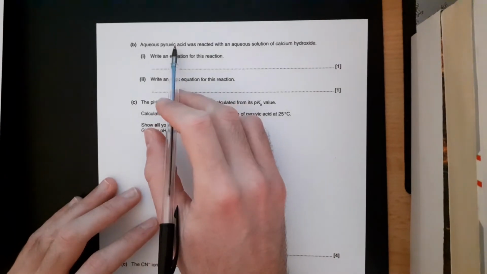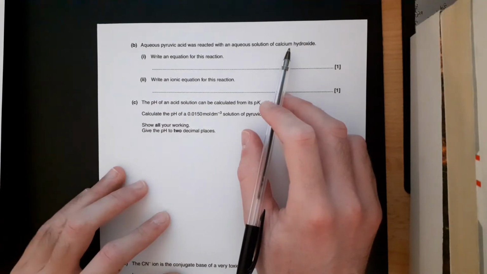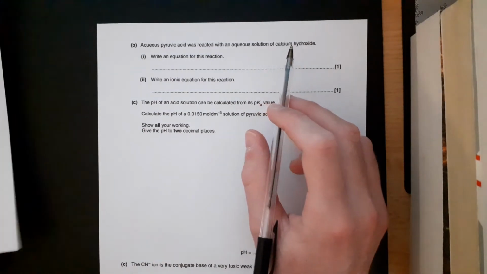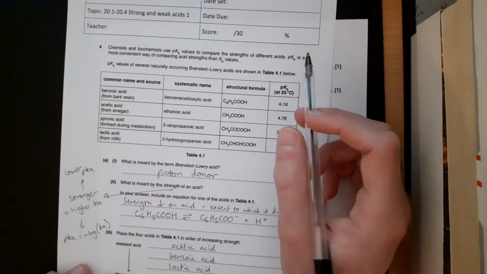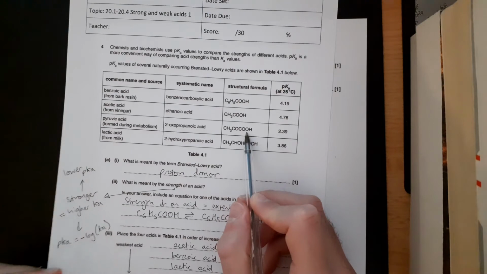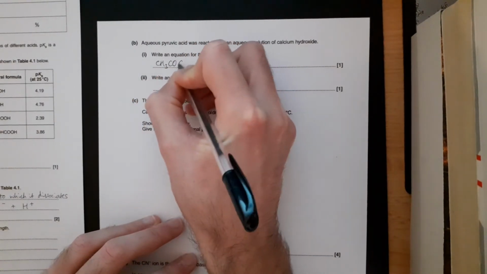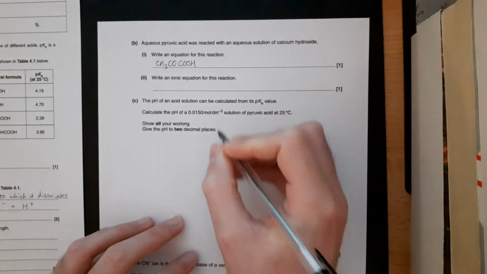so it's asking us about our pyruvic acid again, and it's reacting with calcium hydroxide. It wants us to write an equation for that. So our pyruvic acid, if we go back and find it here, so here's the formula, CH3COCOOH. Okay, so CH3COCOOH. So there's our pyruvic acid.